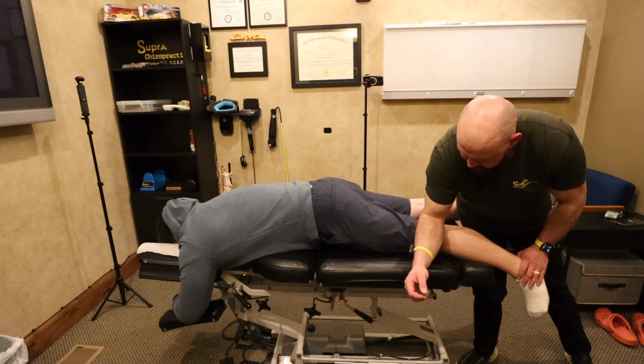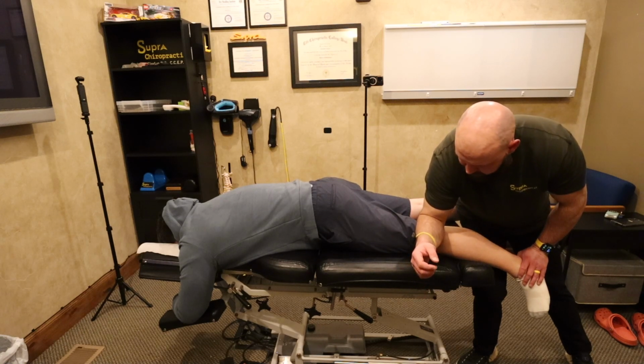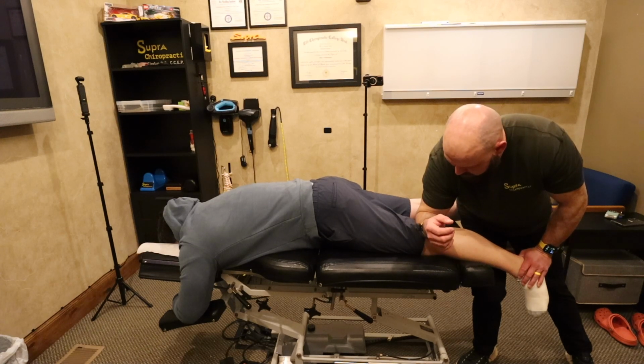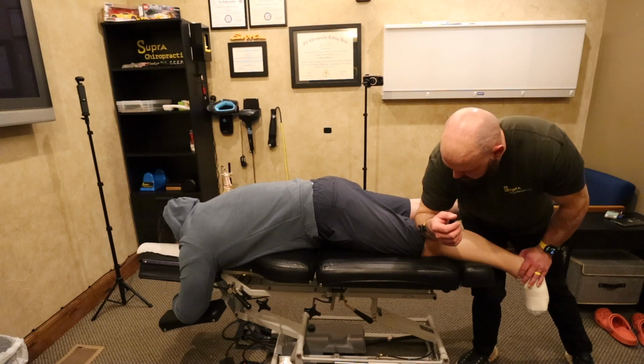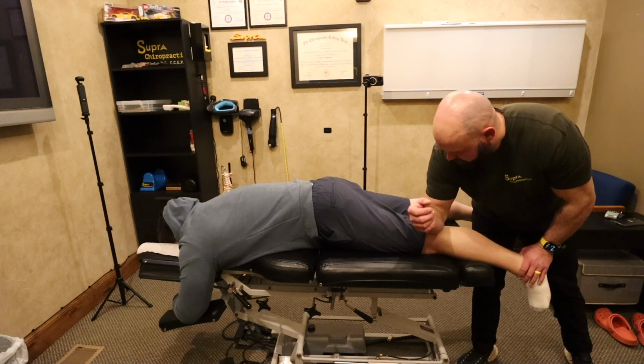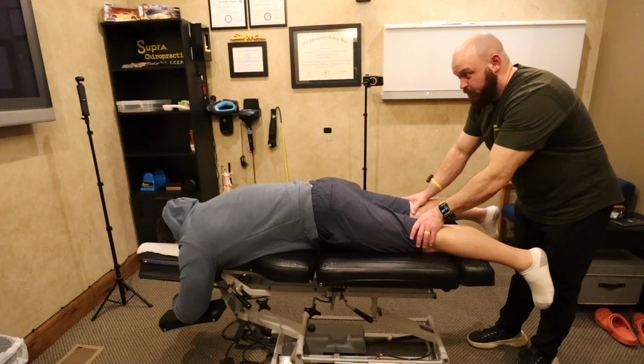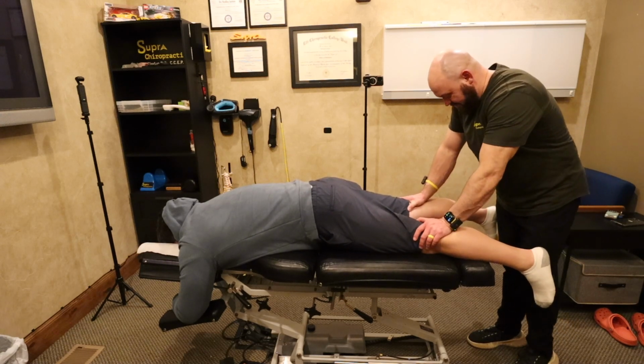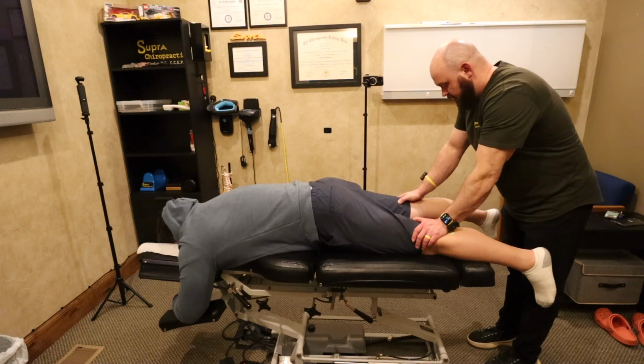Last one here. It's going to be right in that angle right there. Now you can see where people opt for the needles rather than that stuff. But feel the difference now.